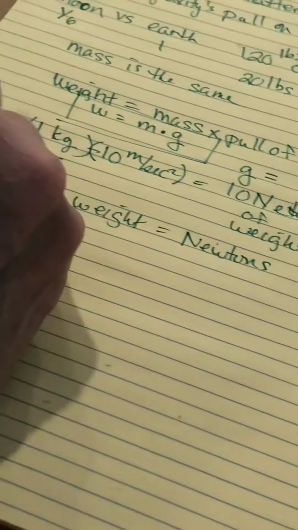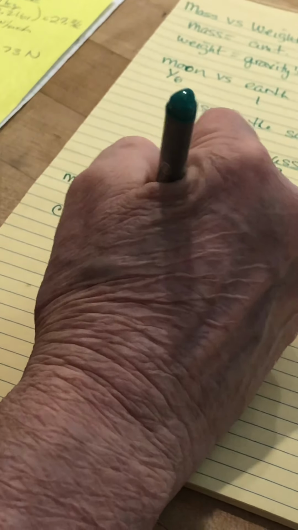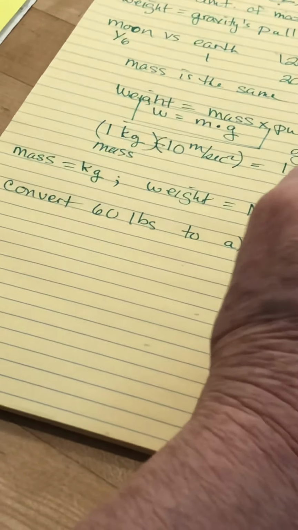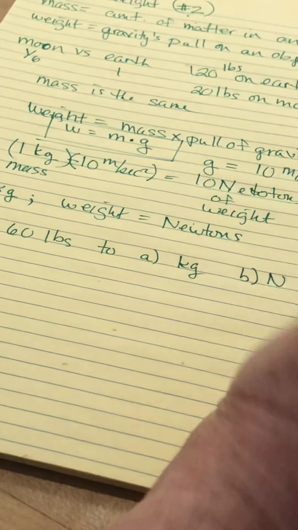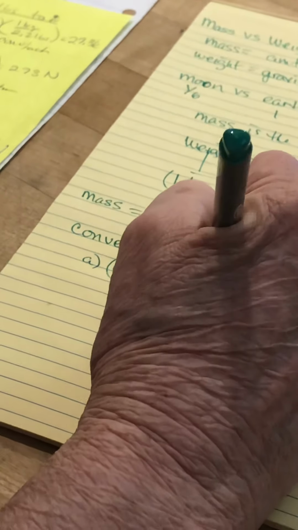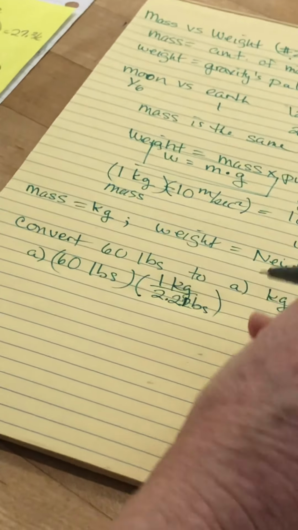So suppose I want to convert 60 pounds to A, kilograms, and then B, newtons. So the first thing I want to do is take 60 pounds. This is for A. I happen to know that 1 kilogram weighs 2.2 pounds. What I've done here is I've made a conversion factor.